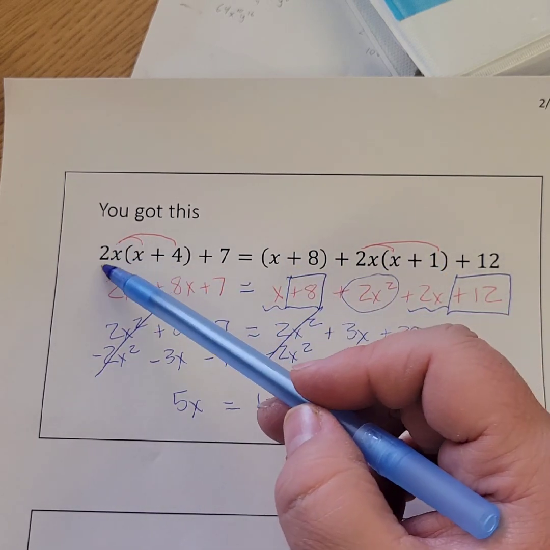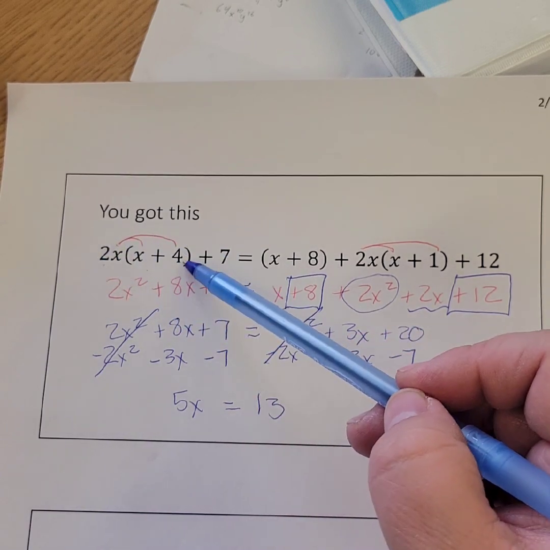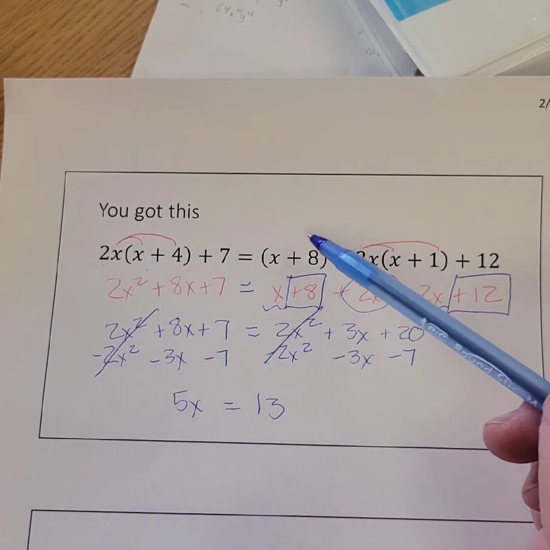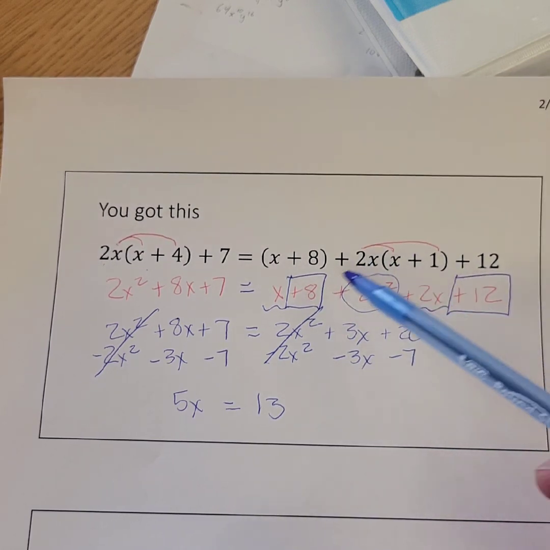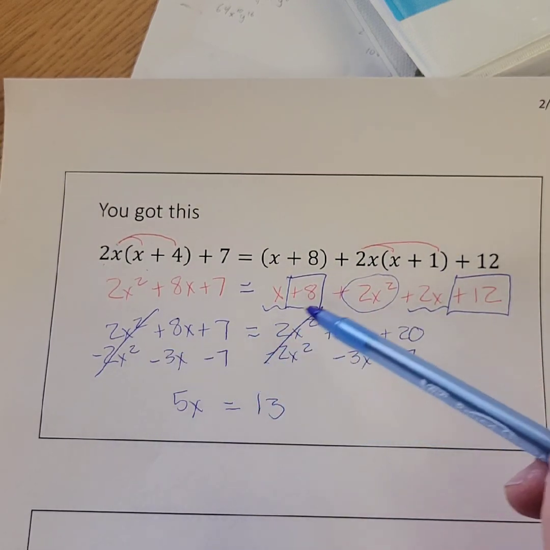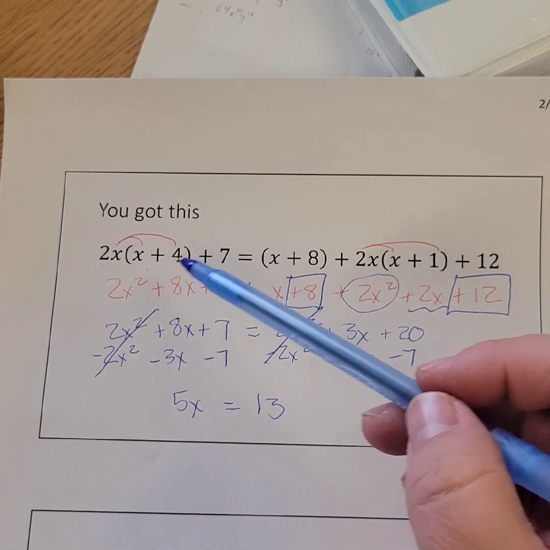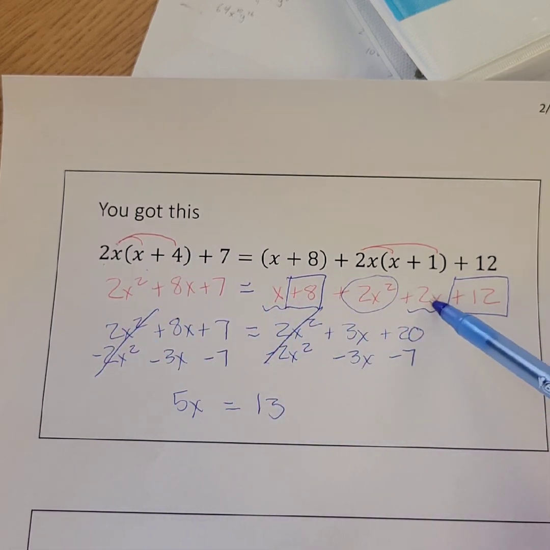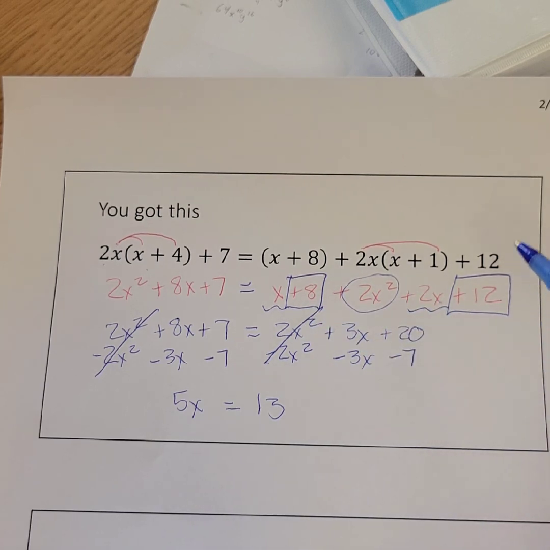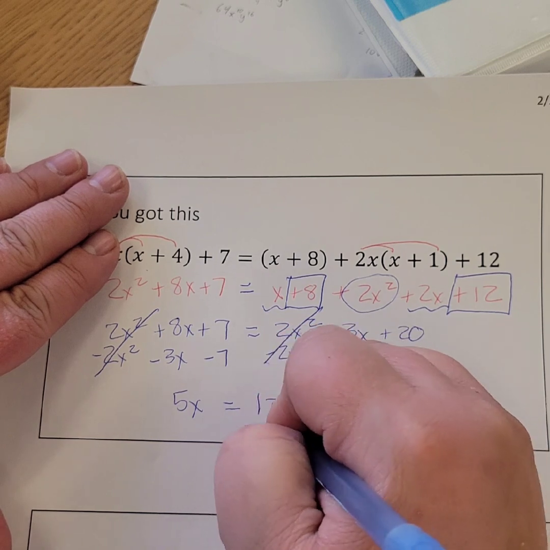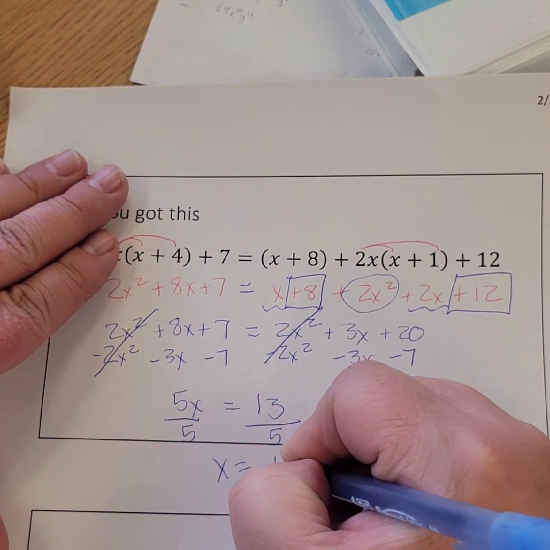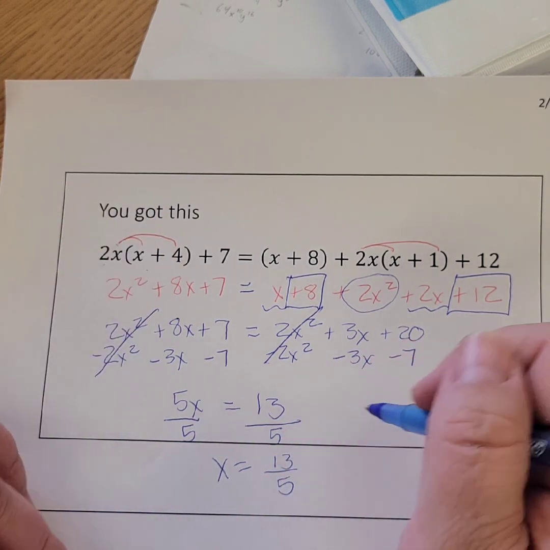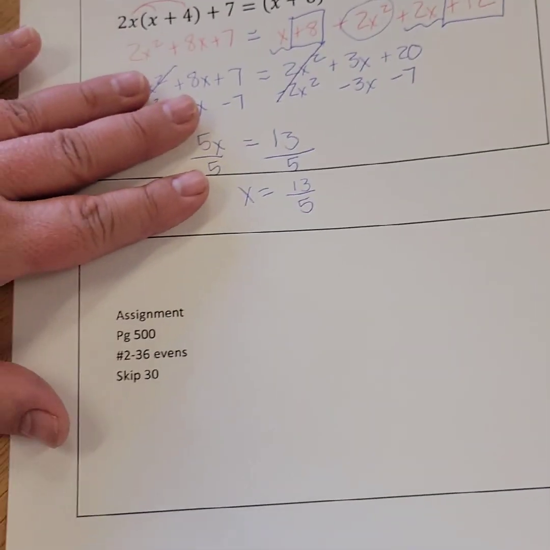Let's see, let me just double check. 8x, and that comes down, and that goes in, and that, and that. So then those cancel, those go together, 3x. Okay, and then you just divide both sides by 5, and x equals a really bad number. Okay, and there's your assignment.